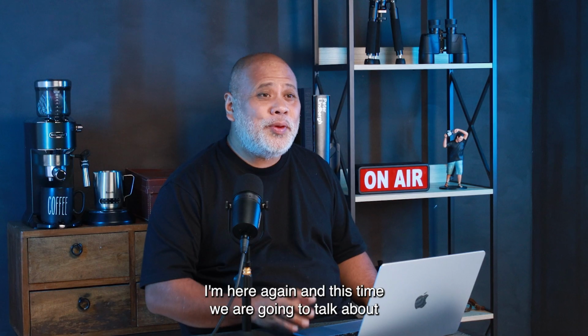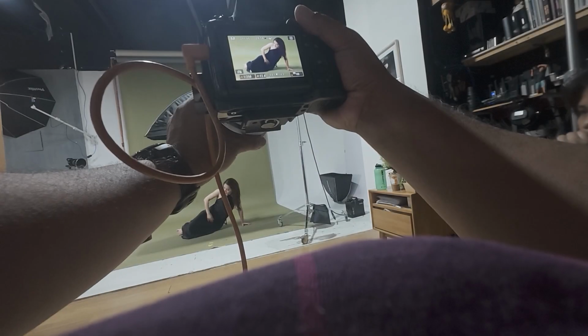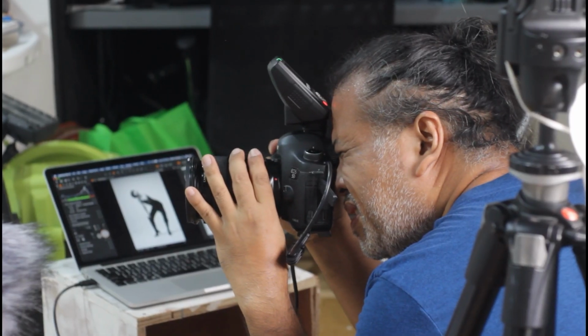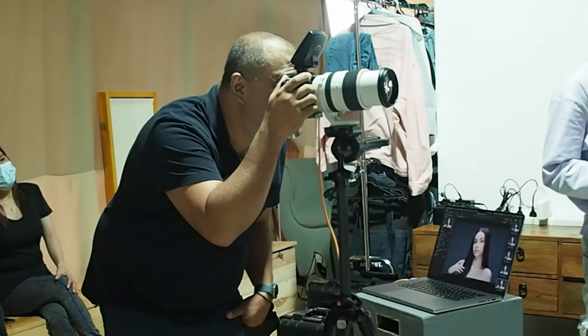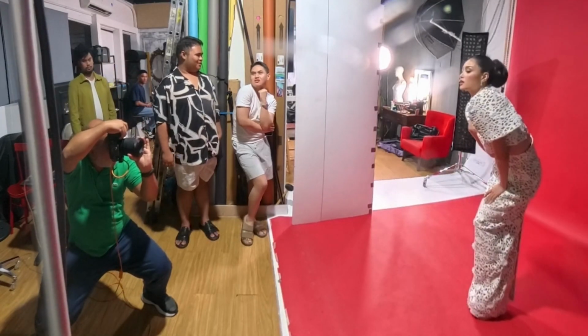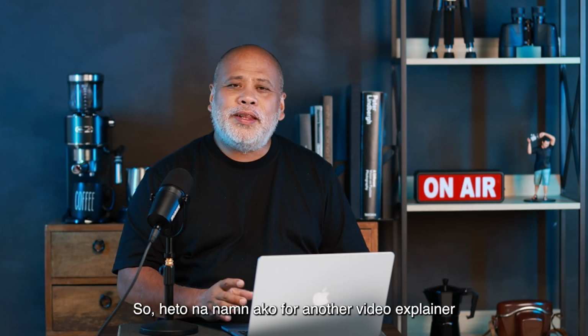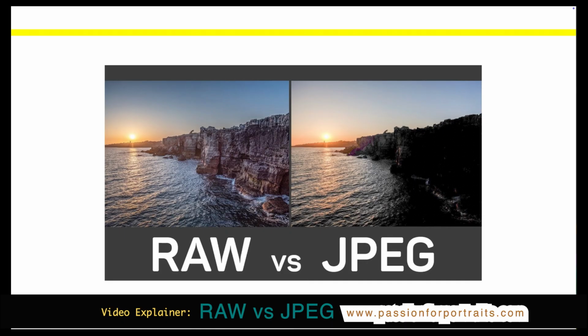And this time, we are going to talk about RAW versus JPEG. So, ito na naman ako for another video explainer where I'm going to talk about RAW versus JPEG.